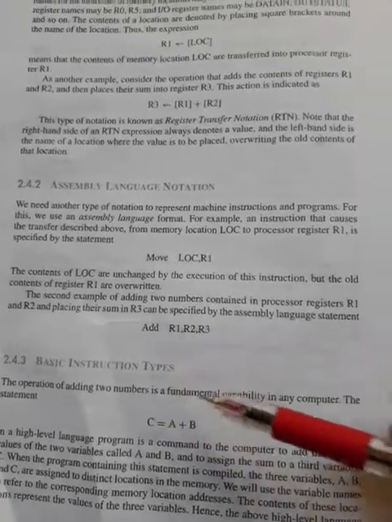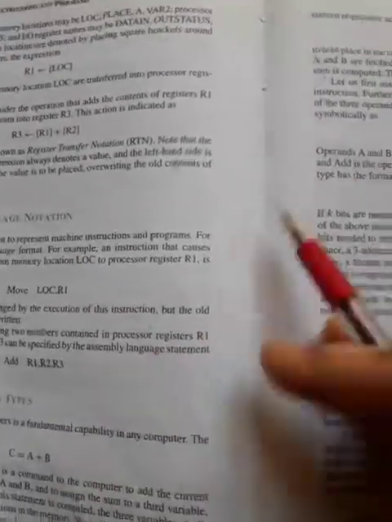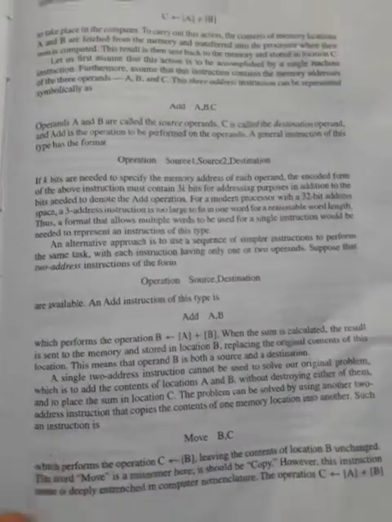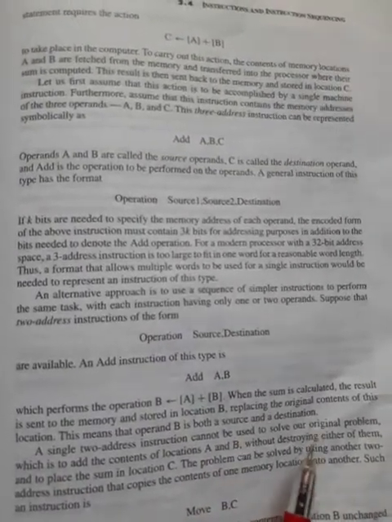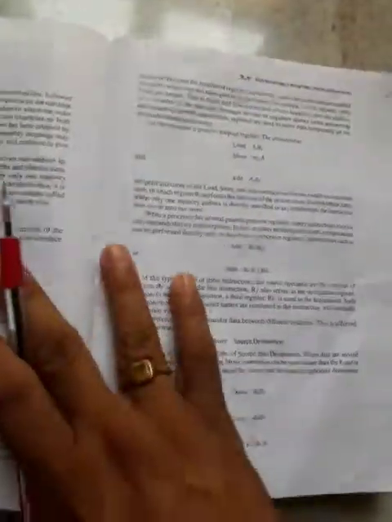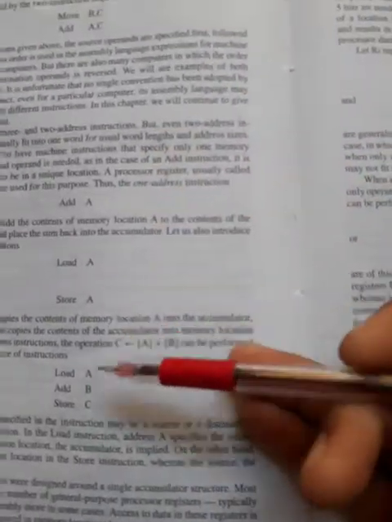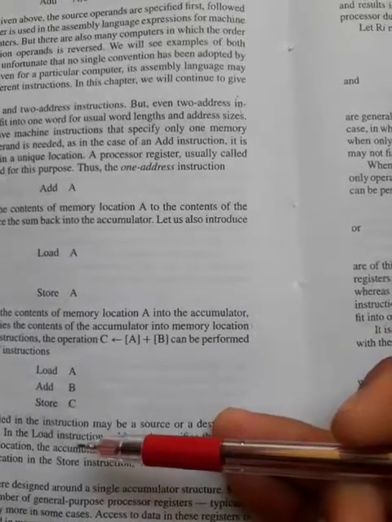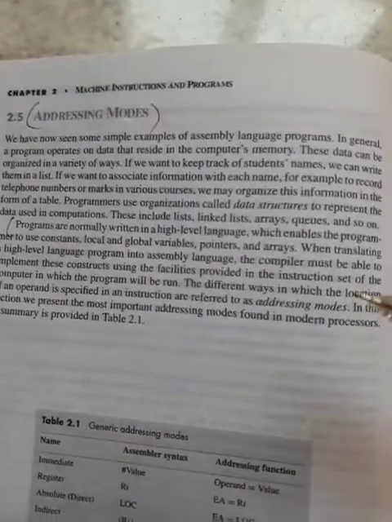So Move, Add, and operations with source, destination, like these notations we are going to use. Load, Add, Store, and like this. So these are all the notations we are going to use.